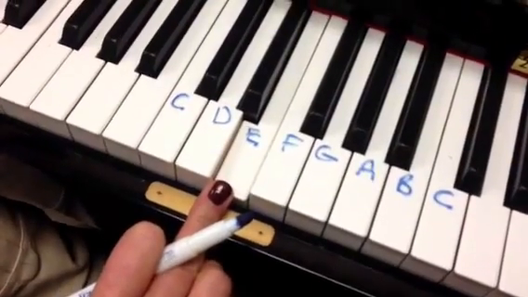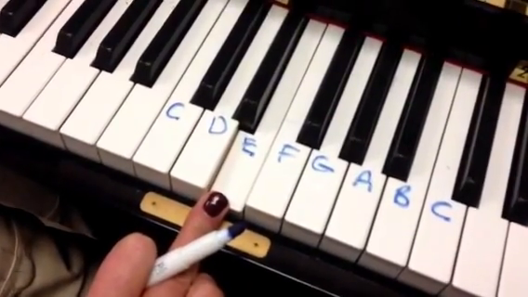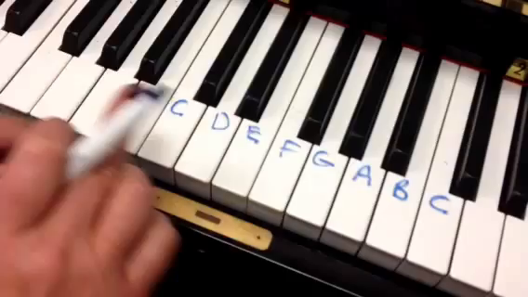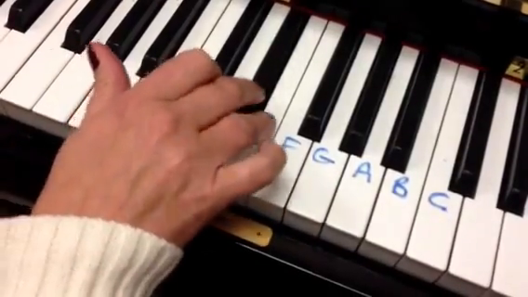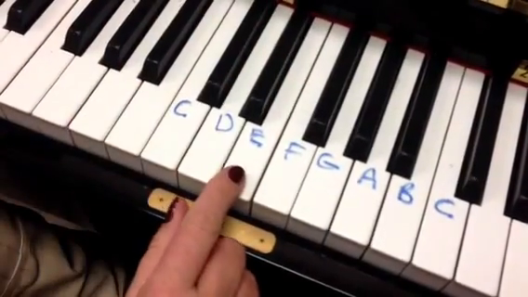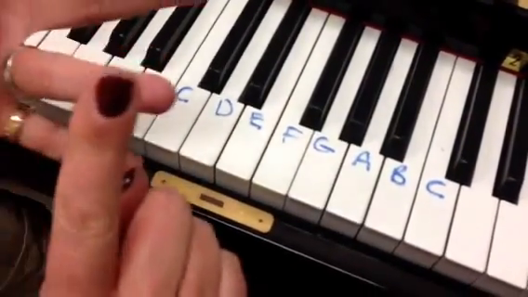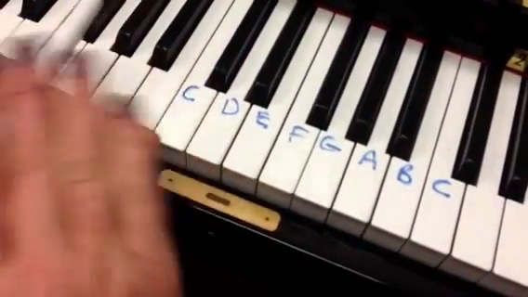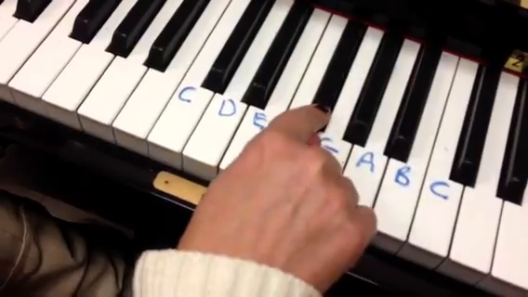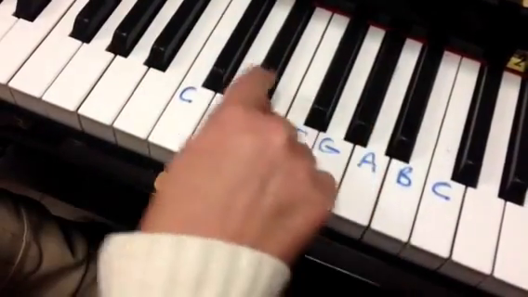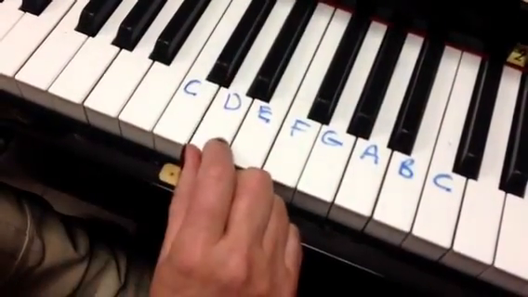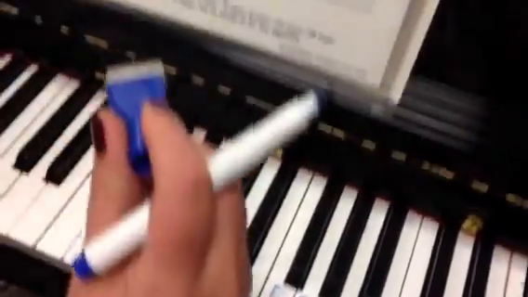Okay, let's just do one more. E major. What is the key signature for E major? So we know the scale is going to end like this. Da, da. So what comes before E? D. So Father Charles goes down. Stop. Father Charles goes down. And that's the key. All right, so hopefully that helps.